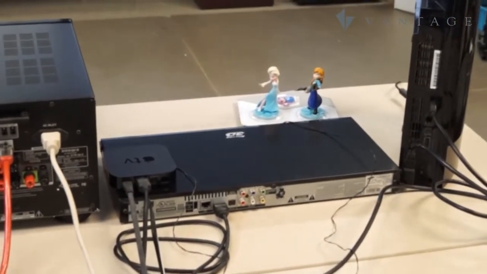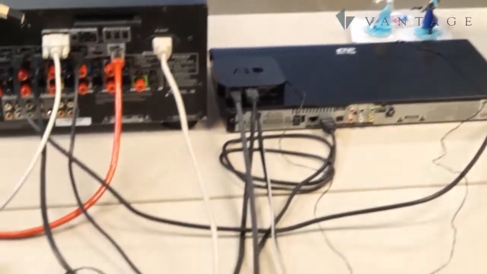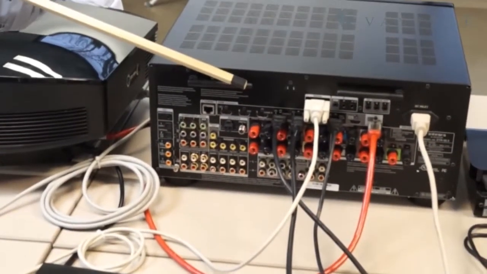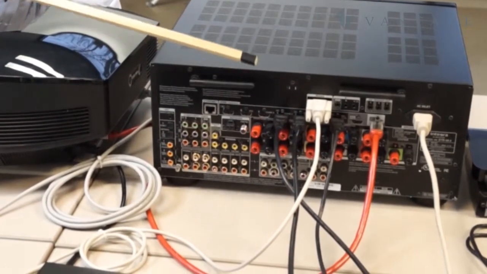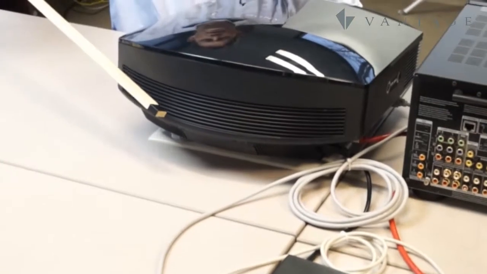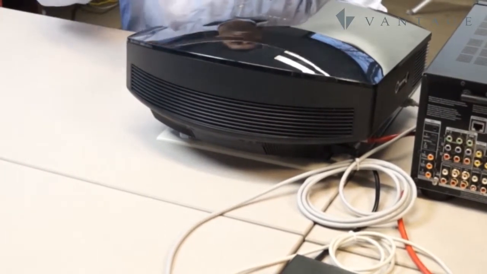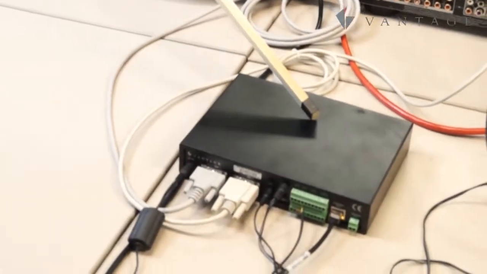Now you'll notice that the outputs of all of these through HDMI are connecting into the back inputs of the Integra receiver, and then we have the video out of that feeding to the input HDMI 1 on the Sony projector. For control of these devices, we have the IRX2.